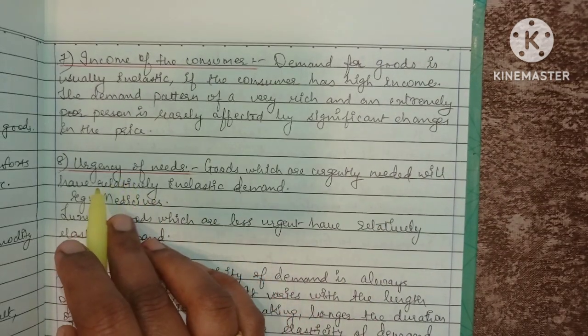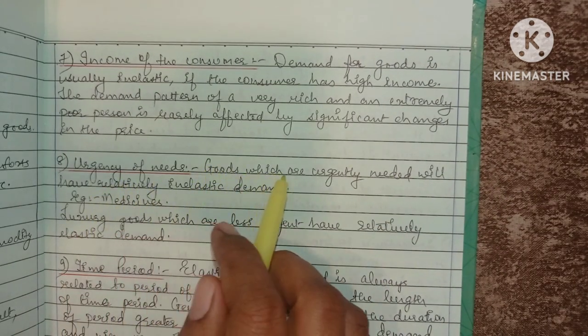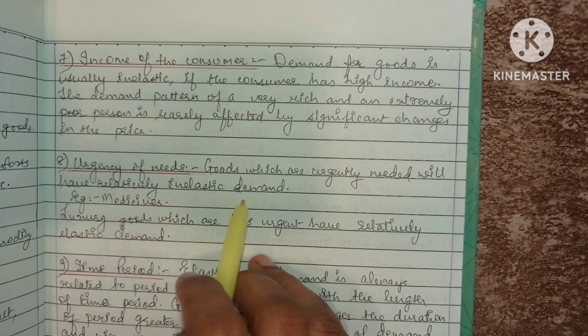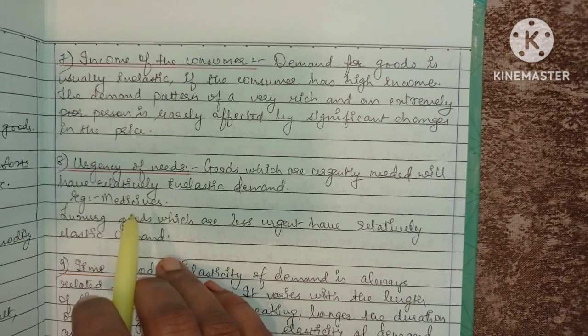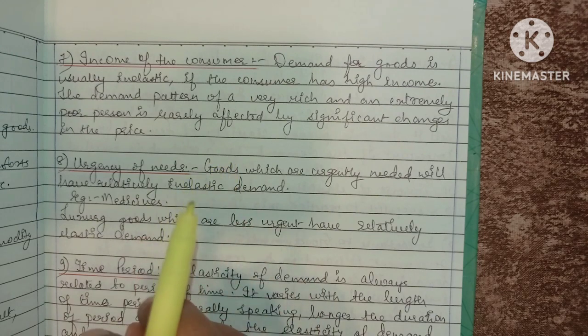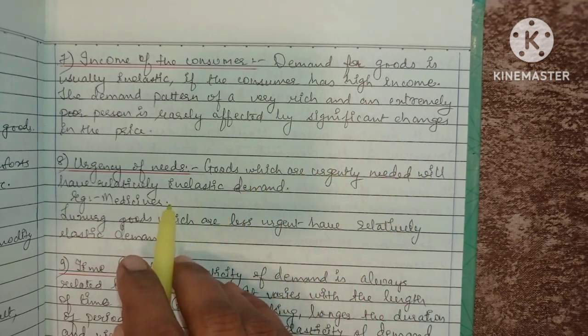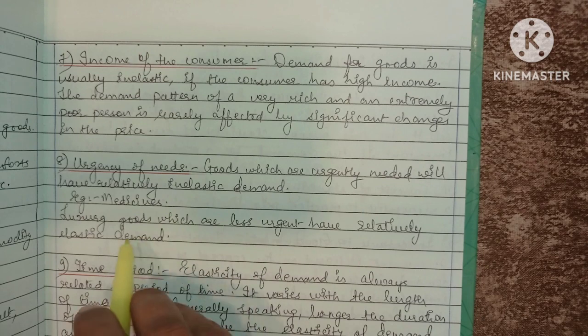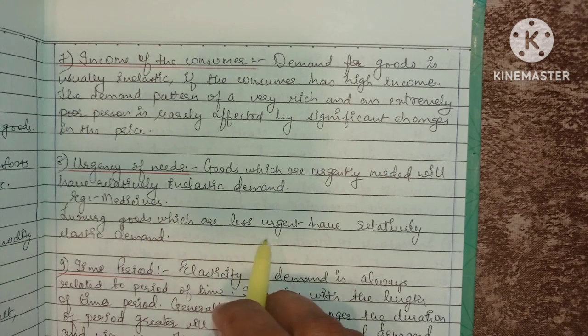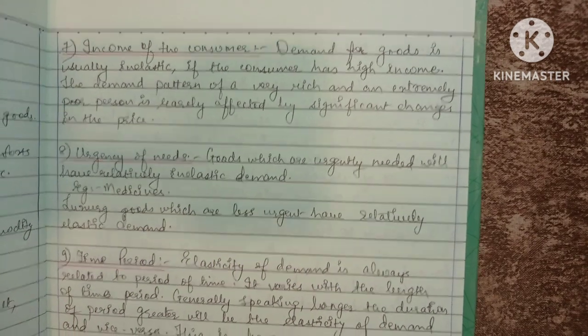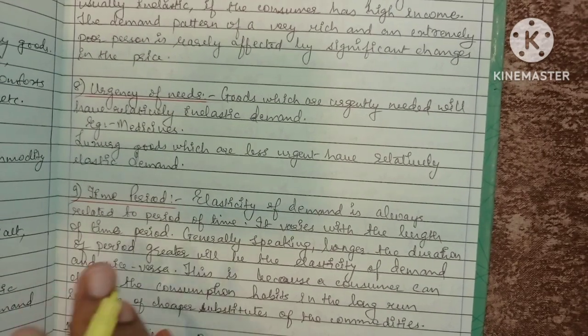Okay, then comes the urgency of needs. Goods which are urgently needed will have relatively inelastic demand. Example, medicines. Anyhow you have to buy the medicines, even if the price increases, therefore the demand is relatively inelastic. Luxury goods which are less urgent have relatively elastic demand. Okay, remember all these things.